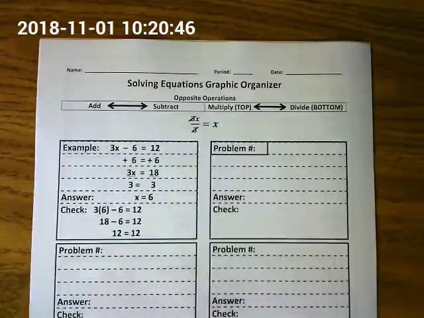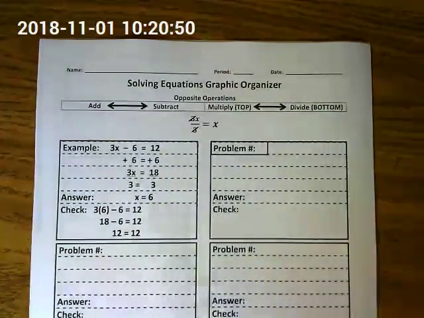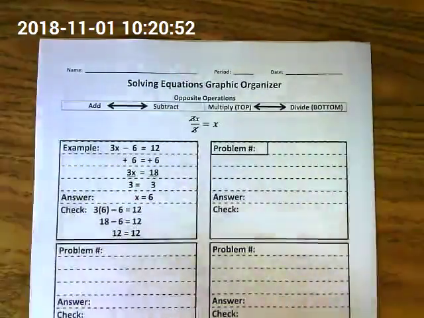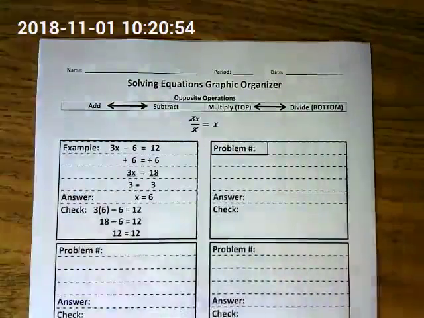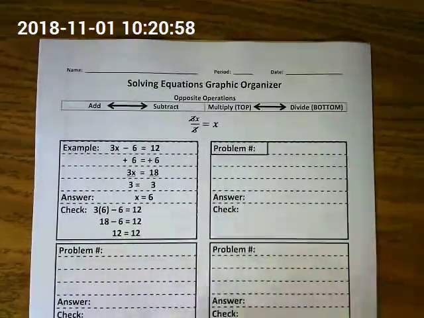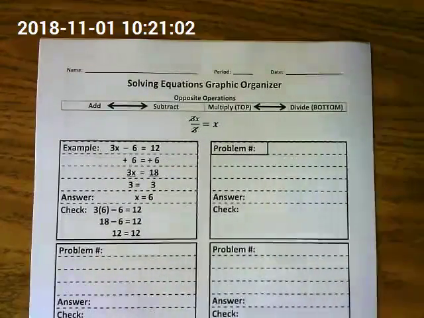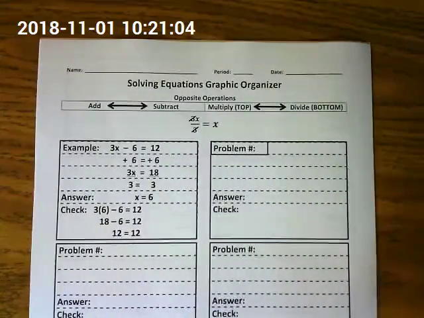All right, today we are going to be talking about solving two-step equations. Before we get started solving some different problems, I want to ask a question. What is our purpose when we are solving an equation? Finding the unknown number. And how can we do that? We need to do what with the variable? Take it out.